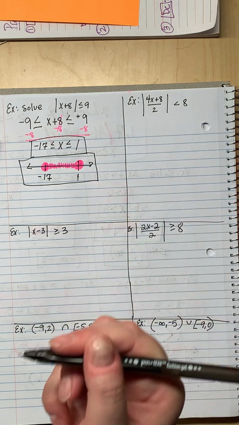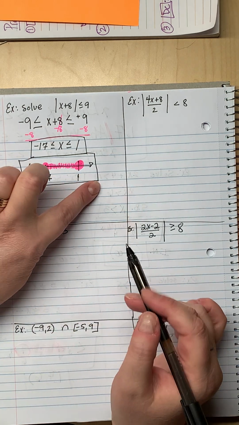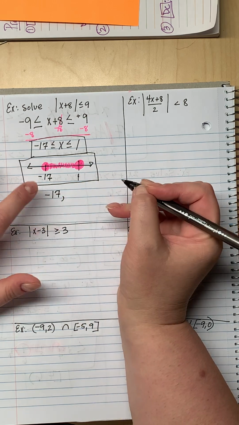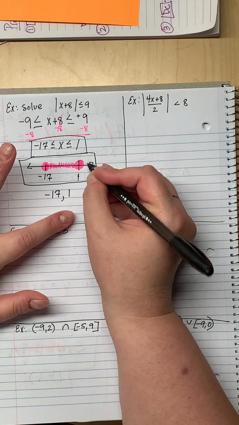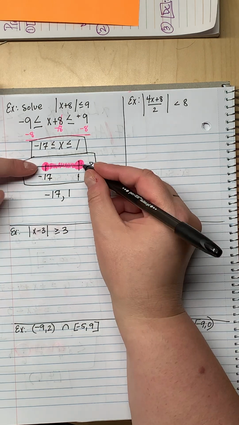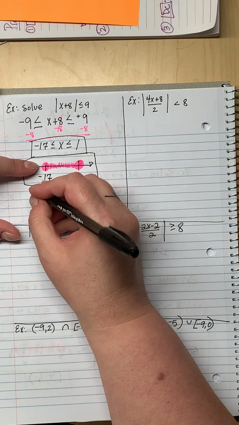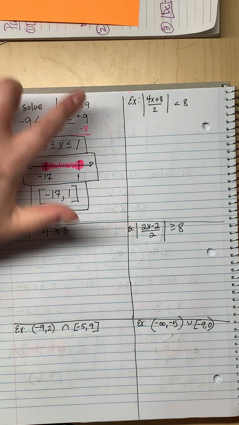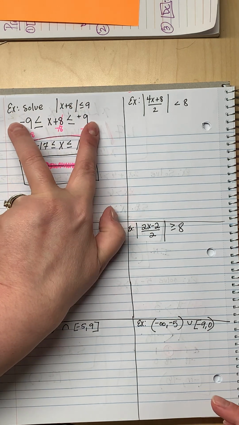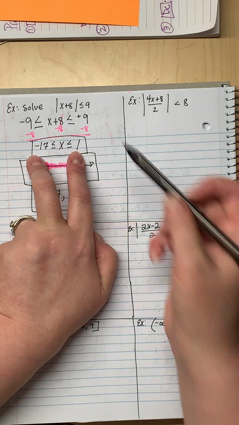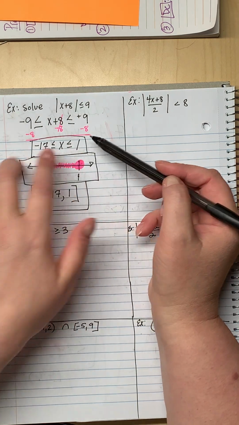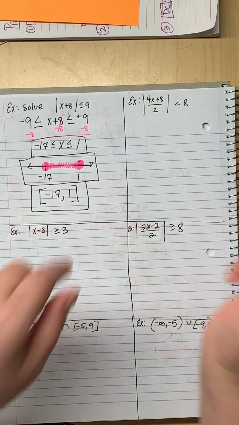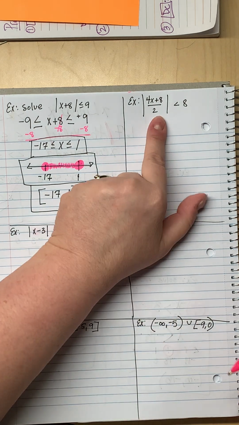Now we draw our interval notation from where I started to where I ended, left to right. So my leftmost value that I started shading at is negative 17. My rightmost is 1. And then closed holes means bracket, or that square looking thing. Yeah. So if you have a less than at the very beginning, it turns into a sandwich. Your answer looks like a sandwich with the alligators on each side. Your number line looks like a sandwich with dots on each side and shading in between. Okay, let's look at this next example.